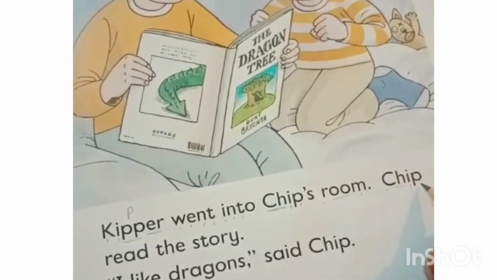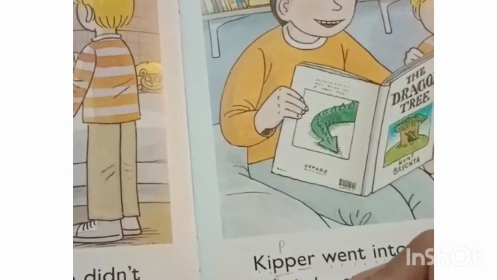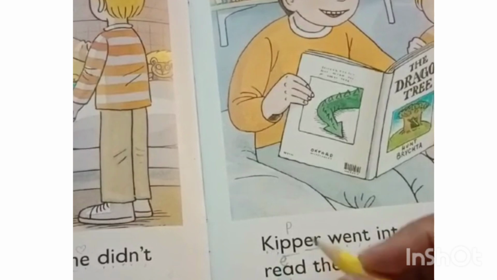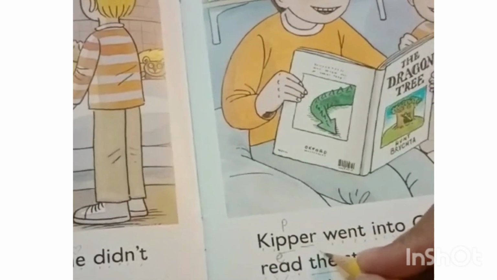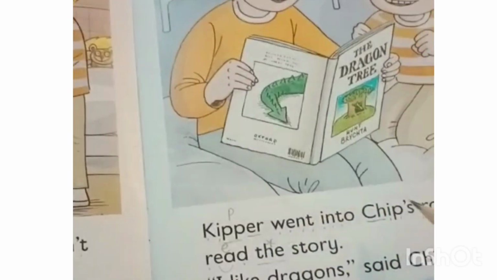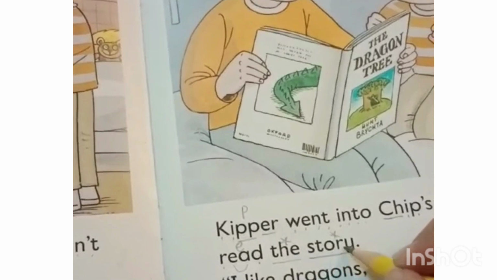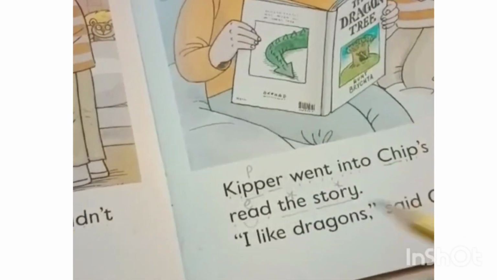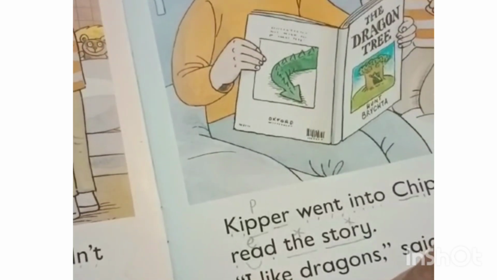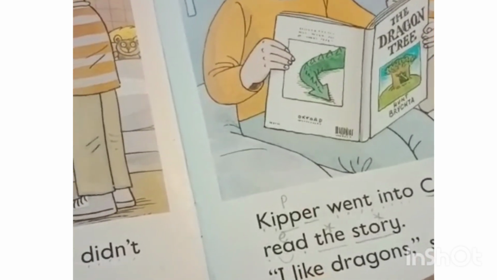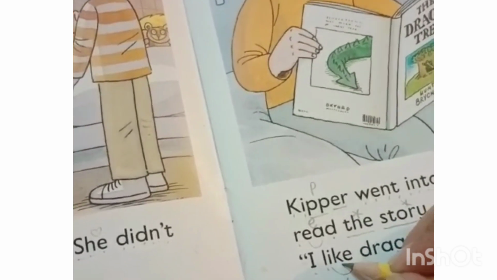Ch, I, p, Chip. R, E, because two vowels are here, the first one is talking. R, E, D, read. T, H, E, the is a tricky word, so we will make a star on the top. Story is also a tricky word. S, T, O, R, Y, story. Now these two are showing that they are open inverted commas.